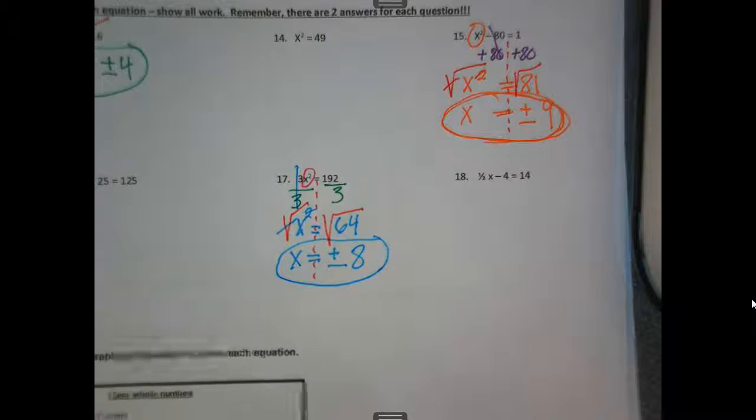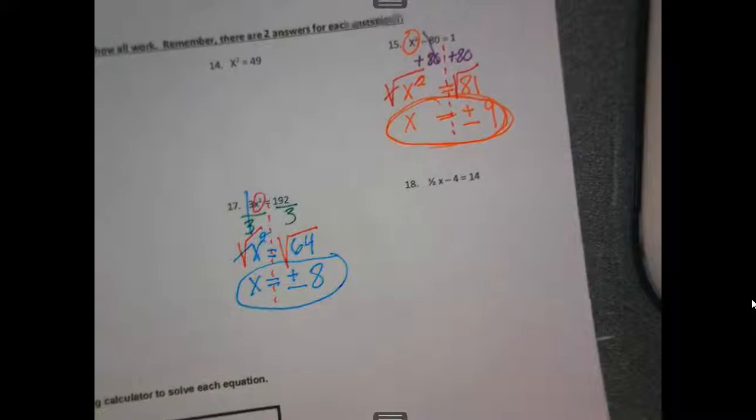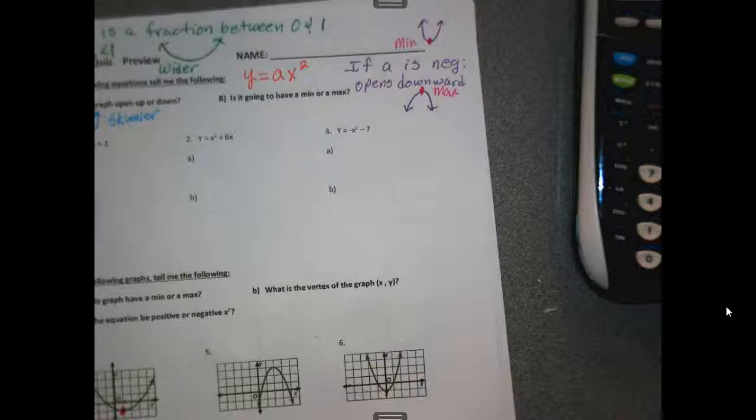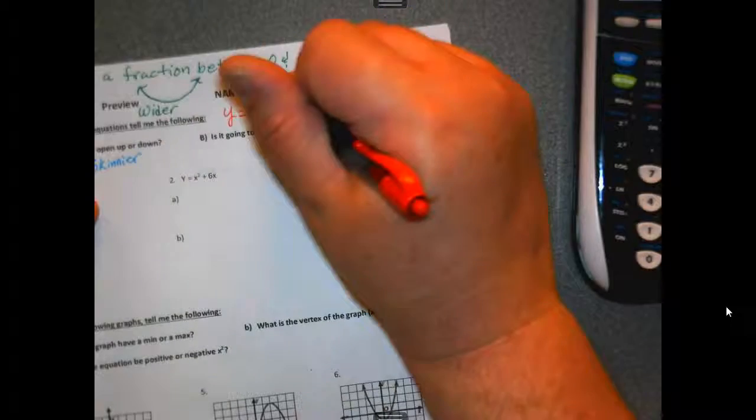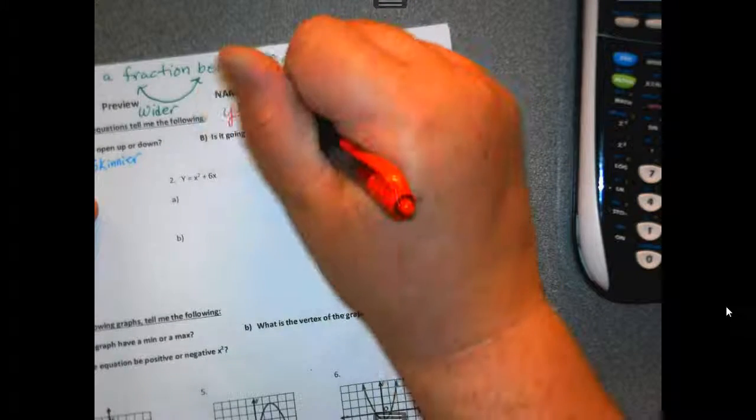Okay, so you have to do problems all the way through 18, 2 through 18. Okay. Practice work is 2 through 18. See, this is day number 1.